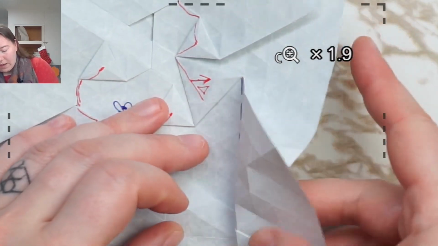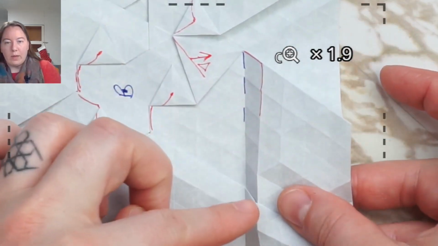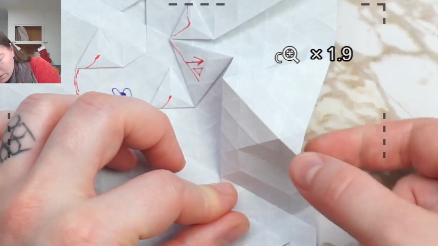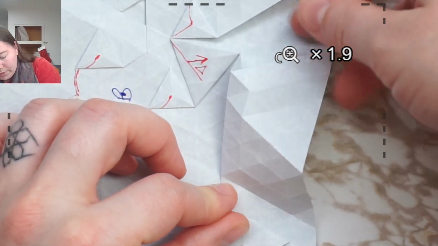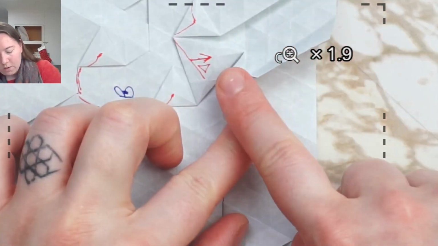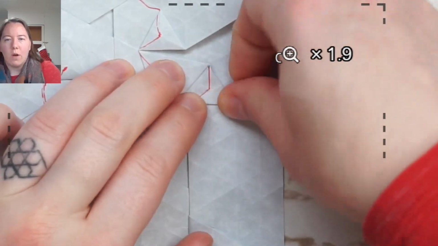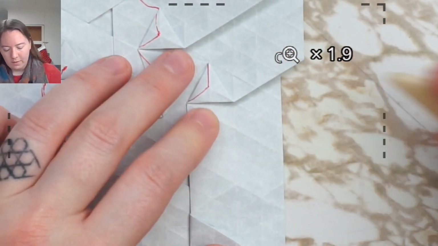So as we set that up, we get another pleat overlap down below, and we're erasing the existing pleat to locate our third pleat direction and squash our new twist.